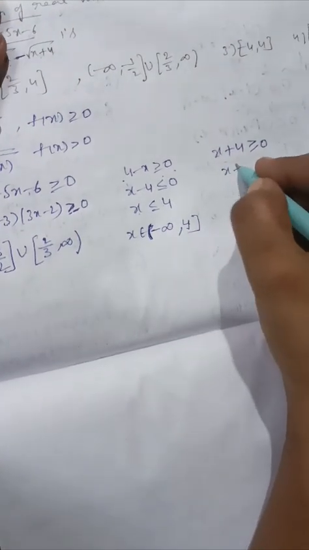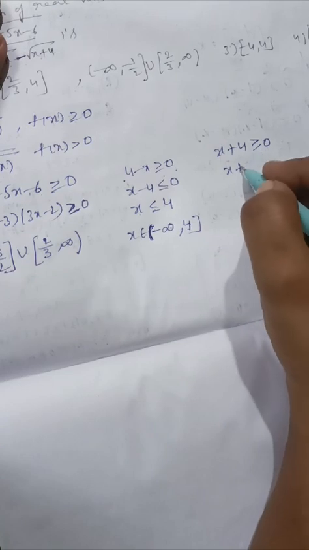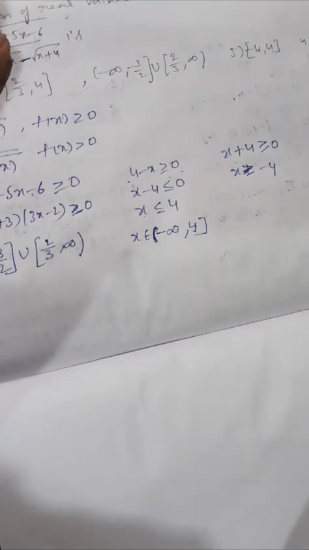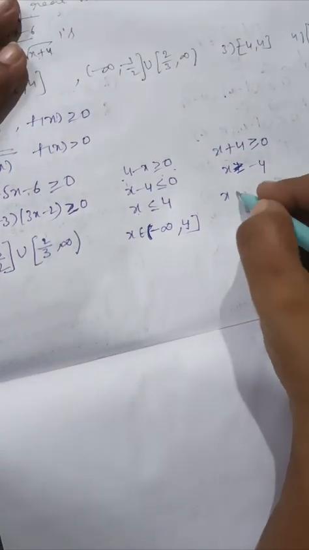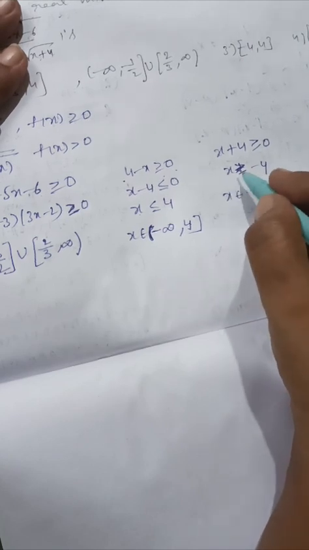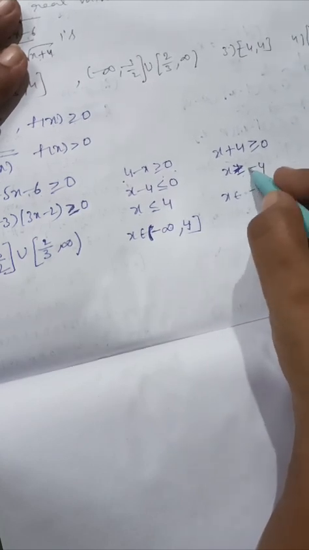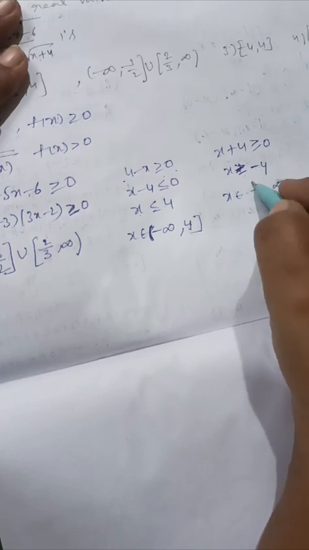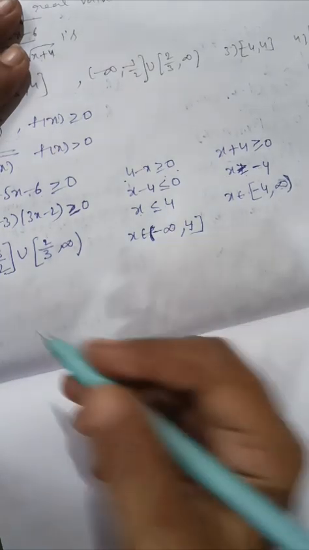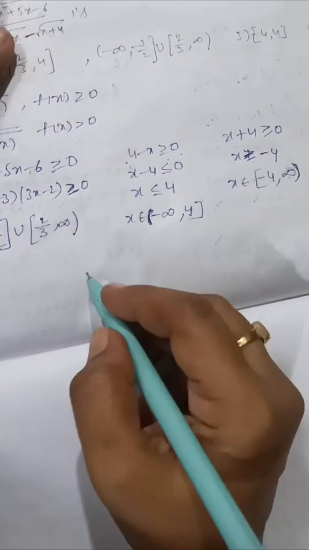Then x plus 4 greater than or equal to 0 means x greater than or equal to minus 4. So the interval is minus 4 to infinity; the minimum value is minus 4, so take closed for minus 4, and for infinity always open.